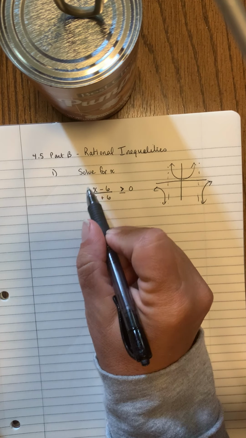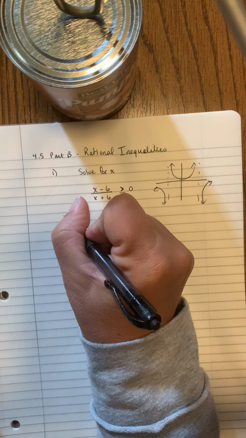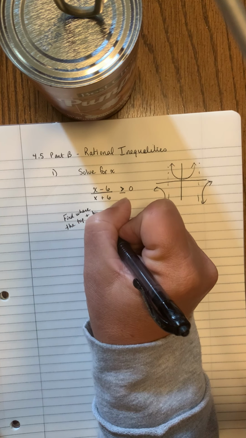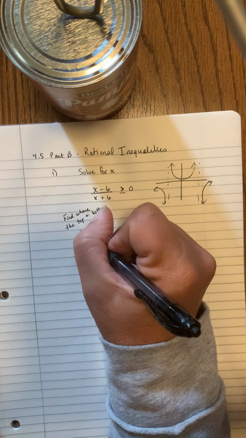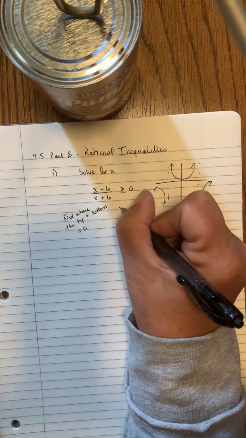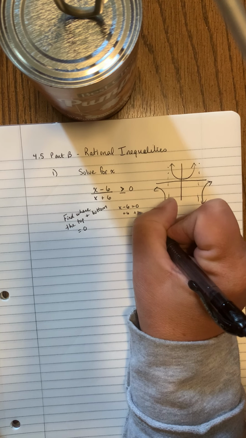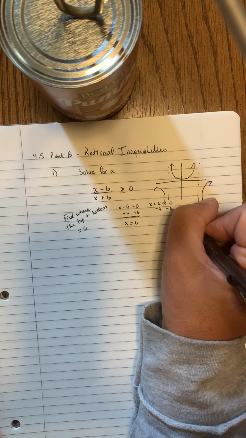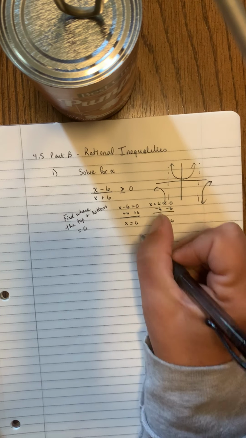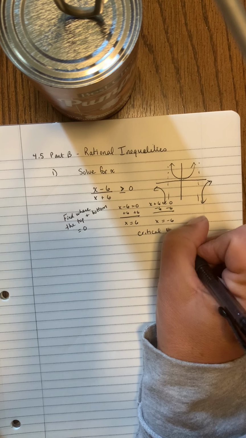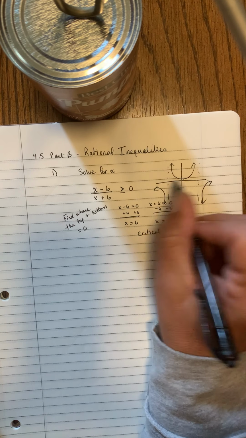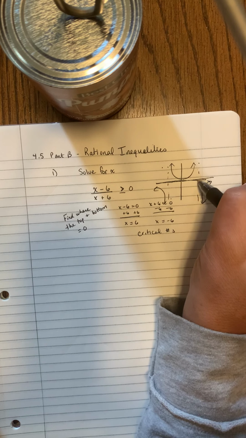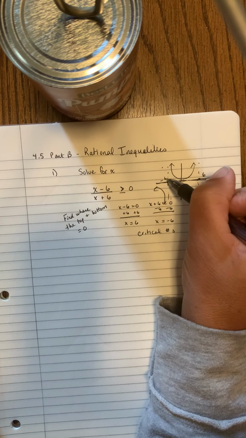And basically those happen at your critical numbers. So find where the top and bottom, which are your numerator and denominator, equal 0. So x minus 6, where does it equal 0? Well, at positive 6. And then the denominator, x plus 6, where does it equal 0? At negative 6. So these are what we call critical numbers. At 6 and negative 6, this thing is changing. It's going either above the x-axis or below it, but it's crossing at 6 and at negative 6.